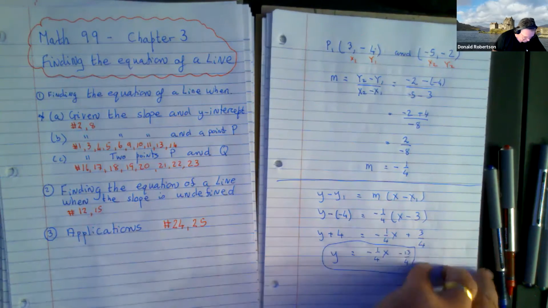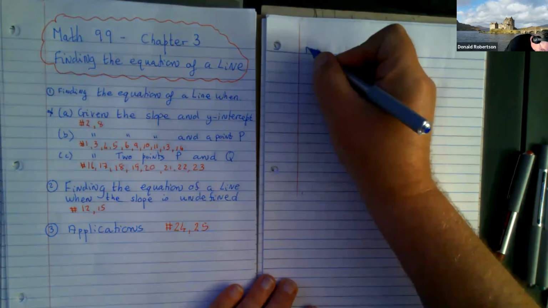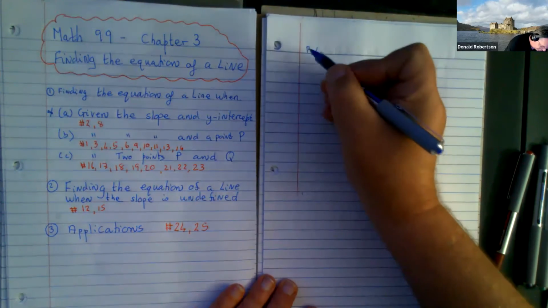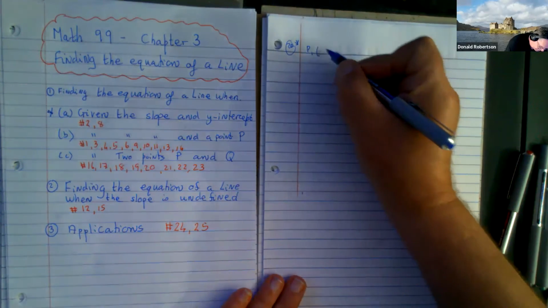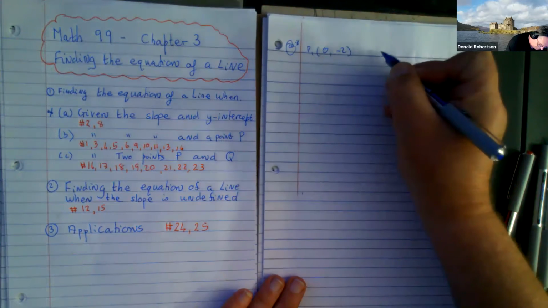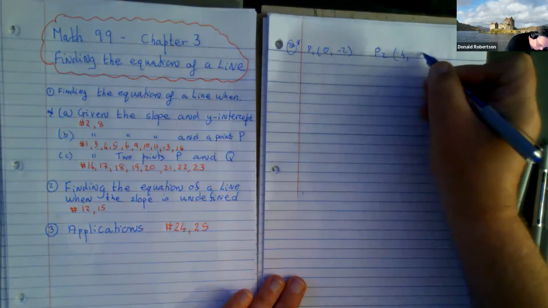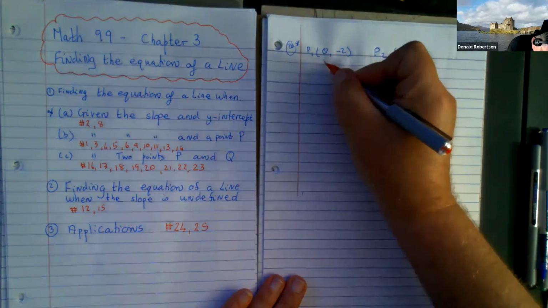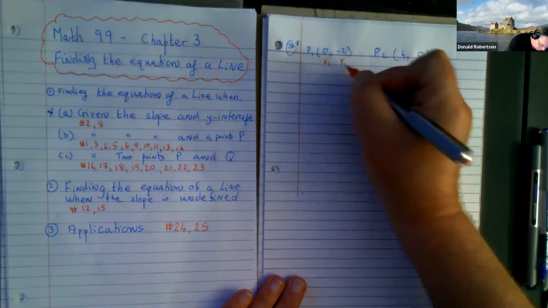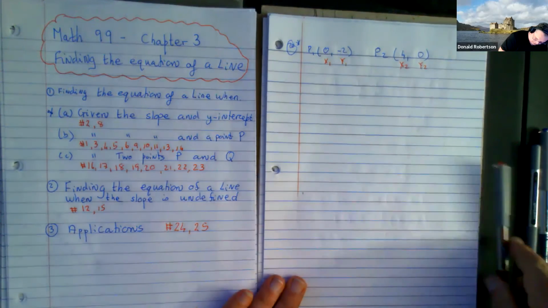Let's try one last one of that type. And this time I'm choosing one with a lot of zeros in it. So this is similar to question 20. And 0, -2. And the other point is 4, 0. Let's label everything. x1, y1 for the first point, x2, y2 for the second point.